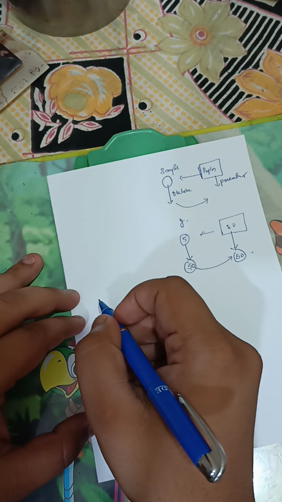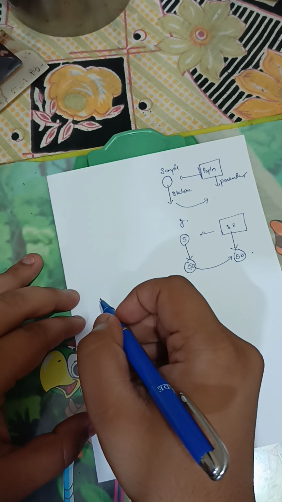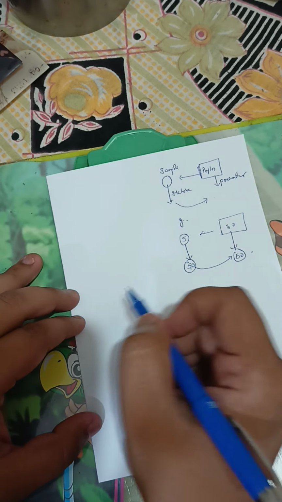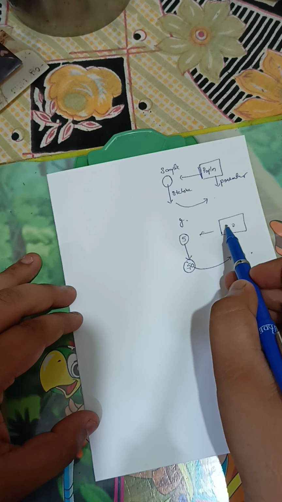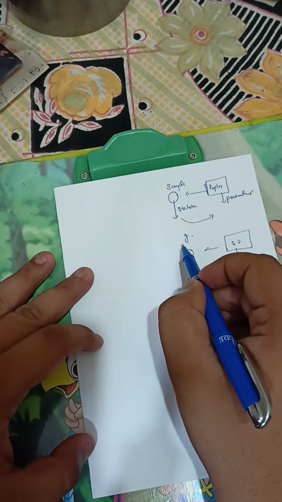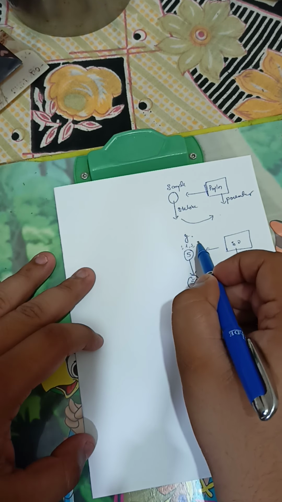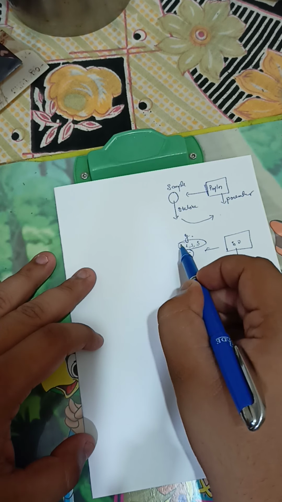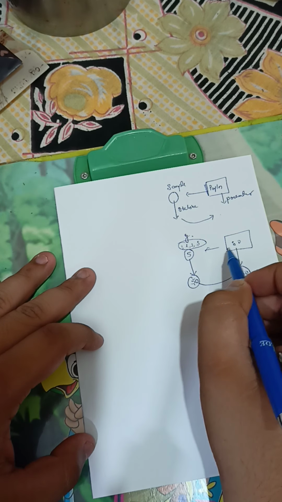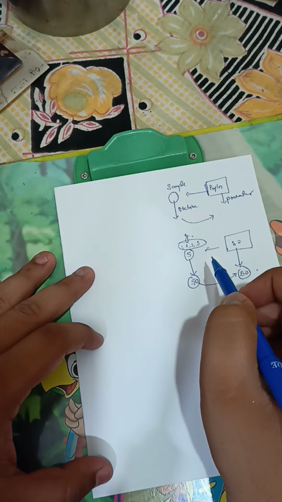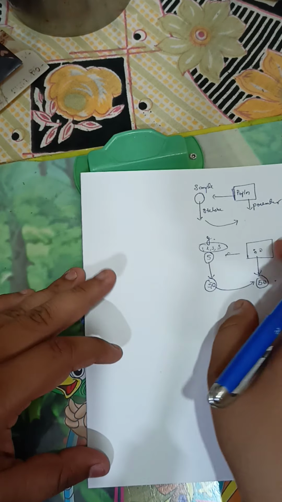Sampling is the process of selecting sample units from the population units. So I have to select samples. These are my samples, 1 2 3 4. I have to select these 5 candidates from 50 candidates. This process is called sampling.